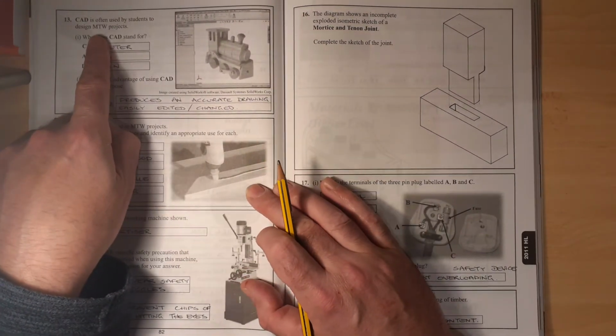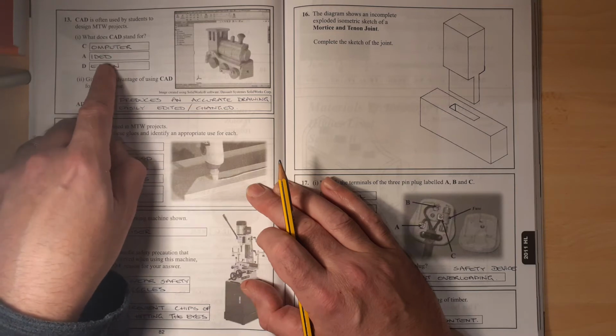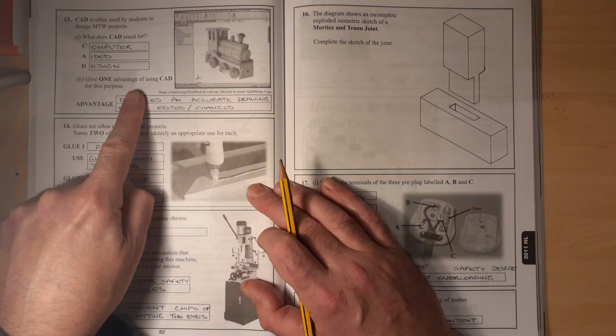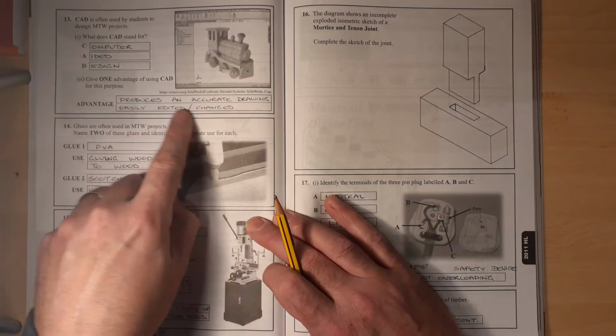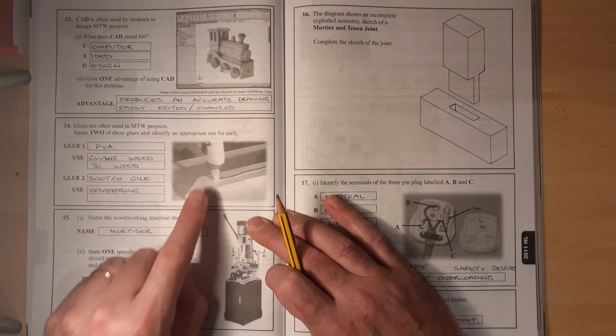CAD is used by students to design woodwork projects. CAD stands for Computer Aided Design. The advantages of CAD, or one advantage, is that it produces accurate drawings. The drawings can be easily edited or changed.